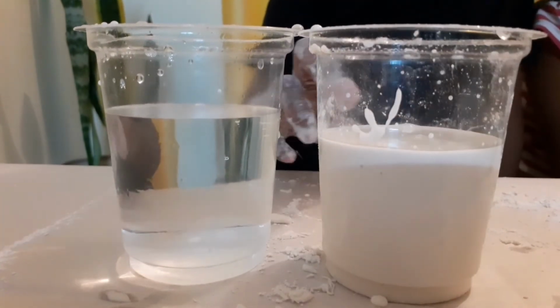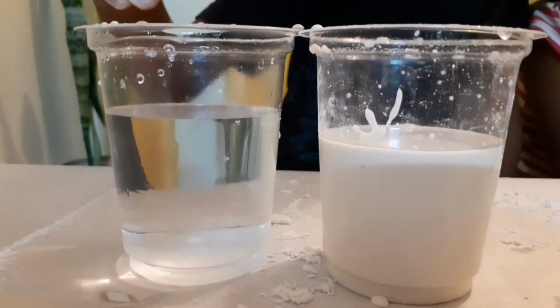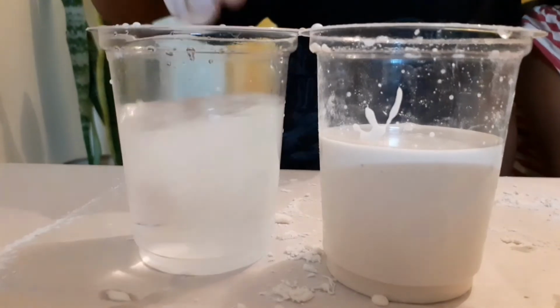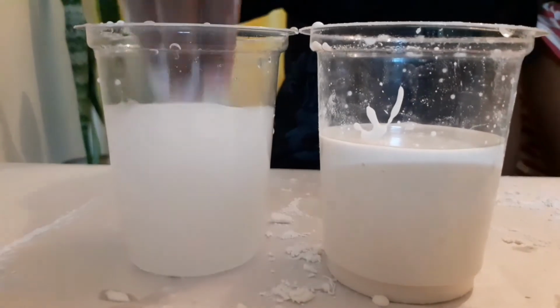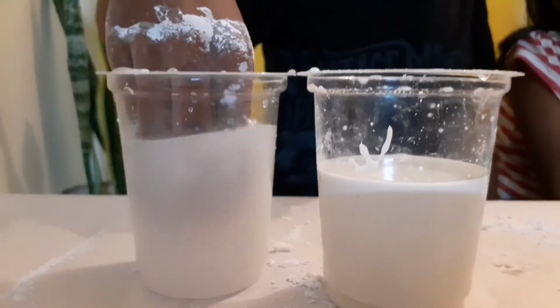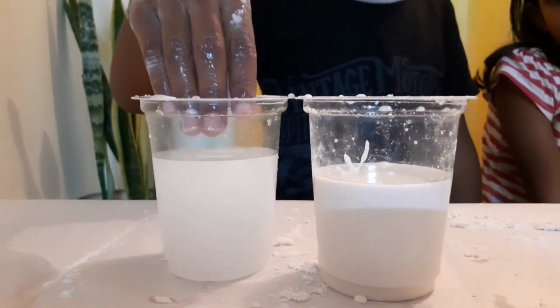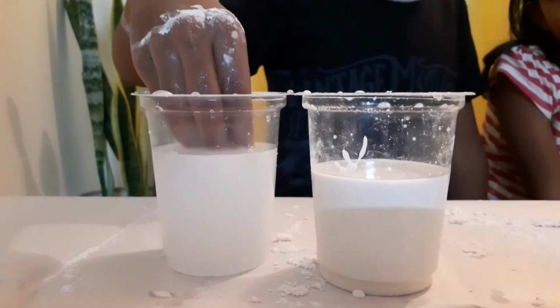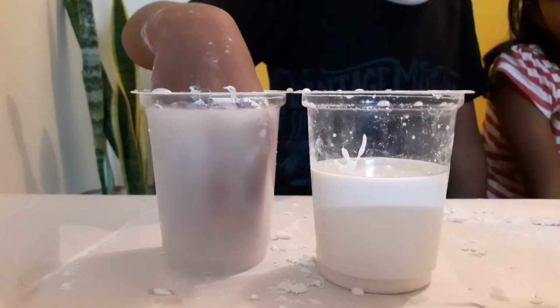And so, the water is a Newtonian fluid, which means it stays in the same consistency whatever I do to it. If I apply the force really hard, there's nothing. It stays in the same consistency. And if I do it soft, the same consistency.